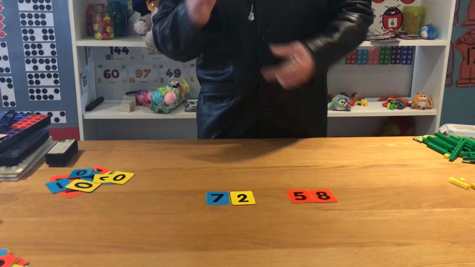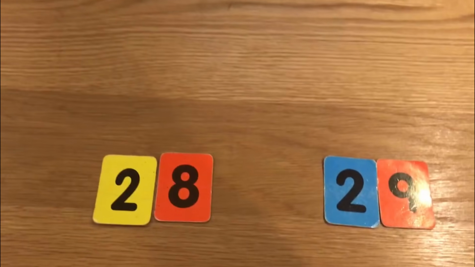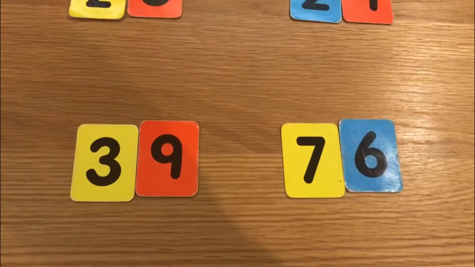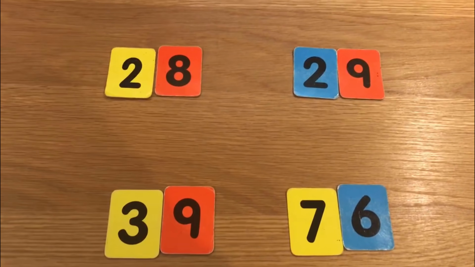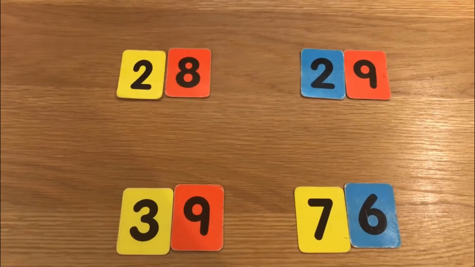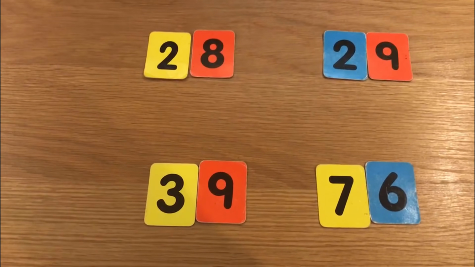So we're seeing as we turn the cards over, the strategy changes each time. What I've got here is 28 plus 29, and I've got here 39 plus 76. Have a look at both of those calculations separately and decide to yourself, what would your RAPA CODA NUMBO strategy be for each of those pairs of calculations.